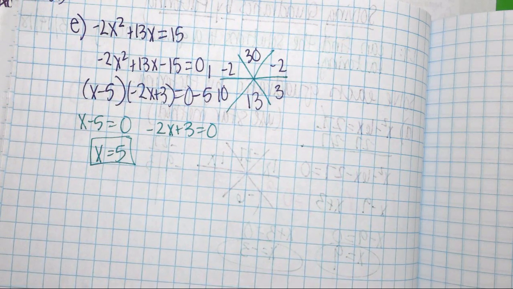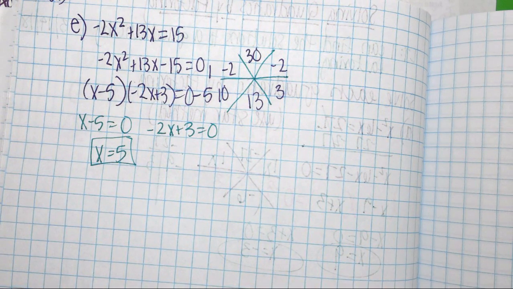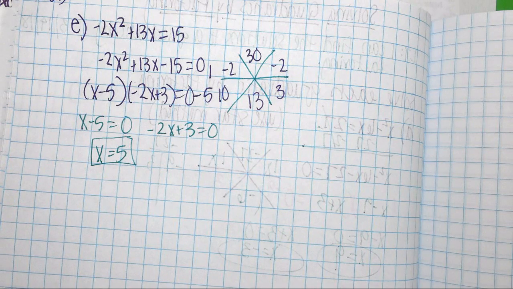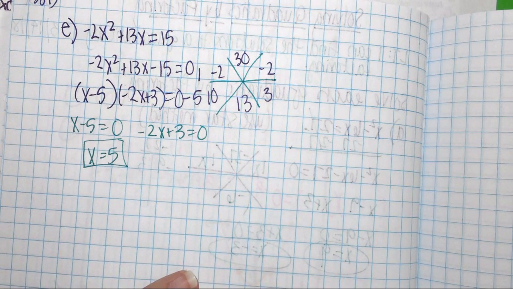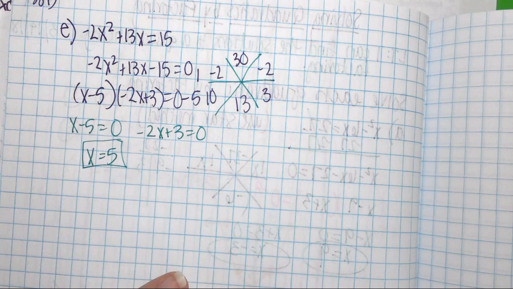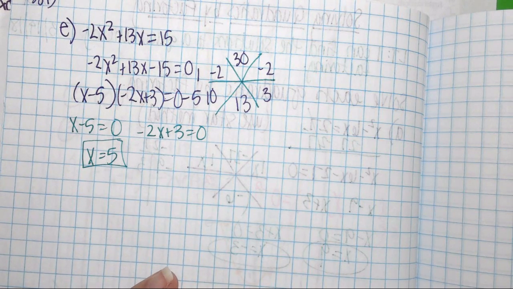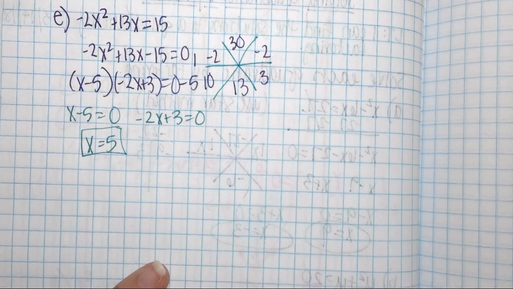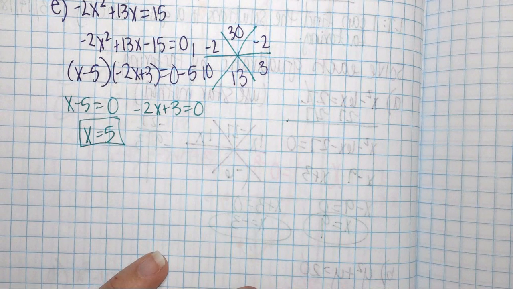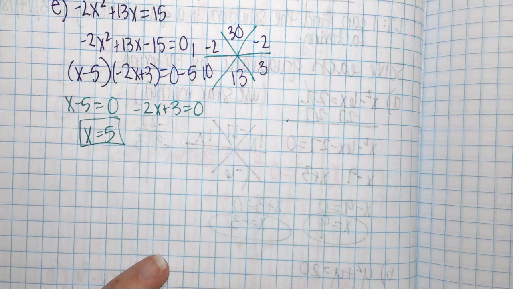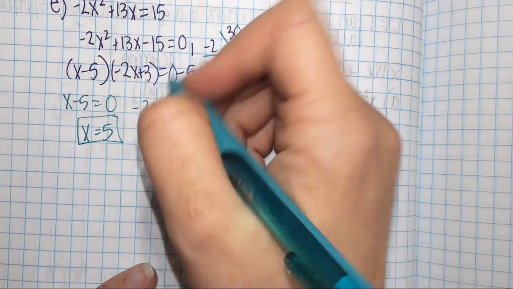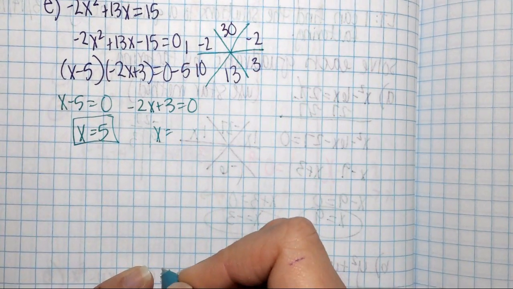You subtract 3, and then negative 2x equals negative 3, and then you divide by 2. So negative 3 divided by negative 2. You divide that. And you get?